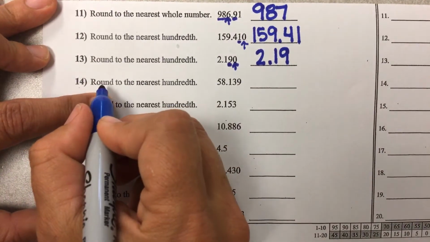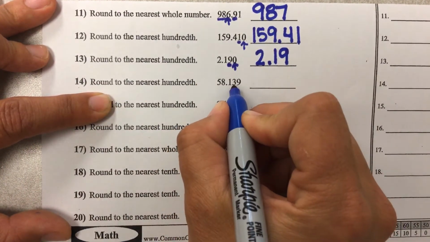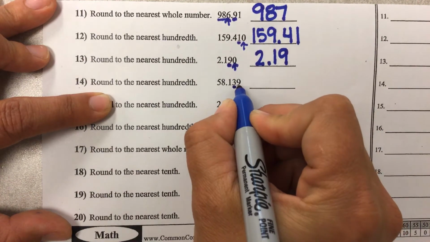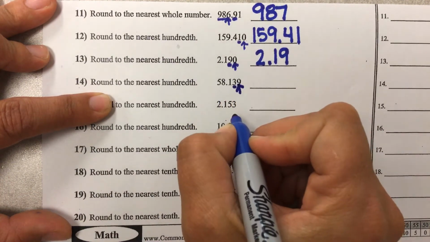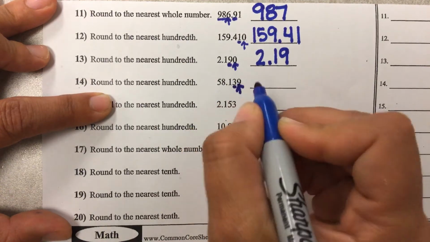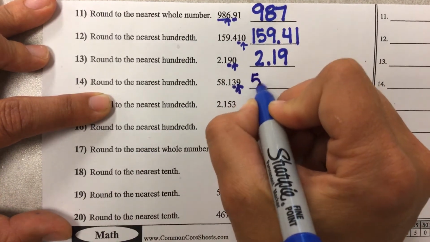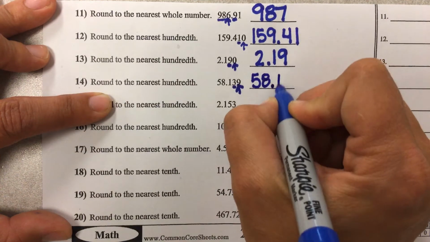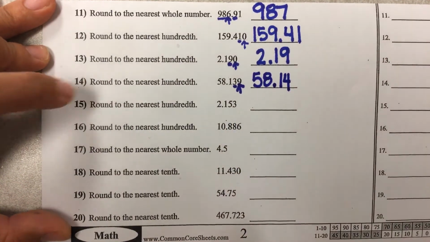So number 14 says round to the nearest hundredth. So this 3 is in that hundredth column. So I'm going to look at that 9 in the thousandths column. So I'm going to round up. So that 3 is going to turn into a 4. So I'm going to have 58 and 14 hundredths.